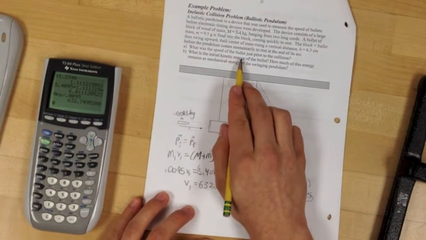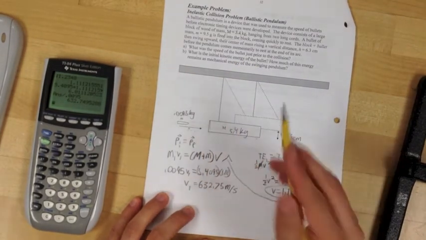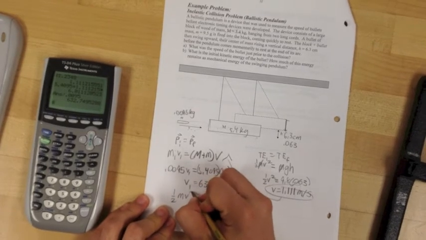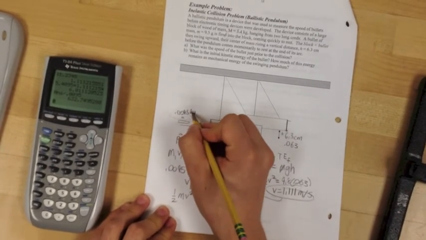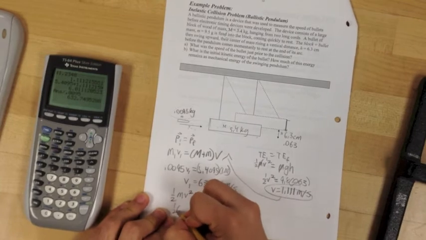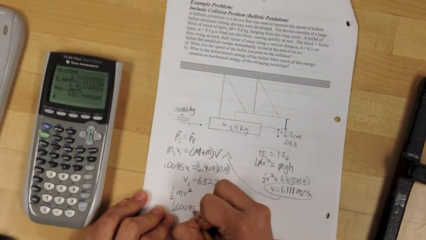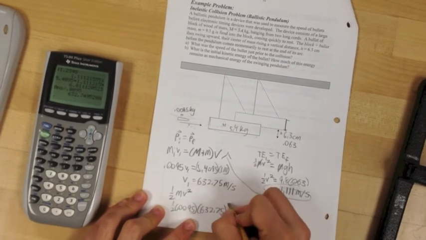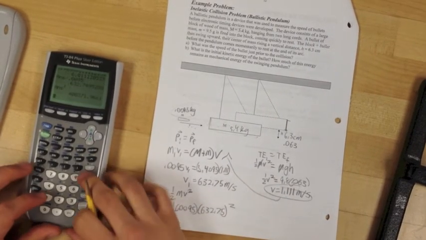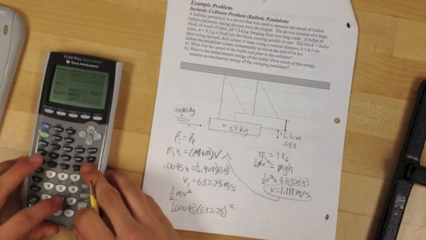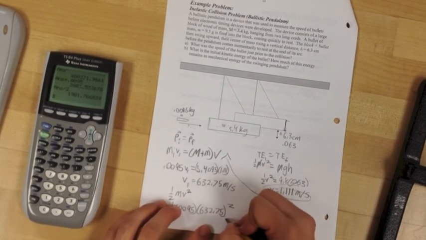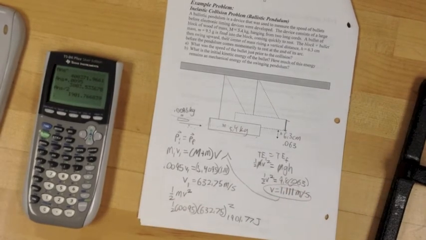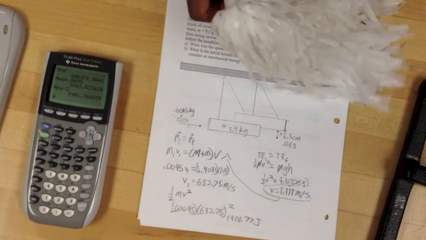Part B asks for the initial kinetic energy of the bullet. So, all you have to do is 1/2 mv squared, m being your mass of this bullet, 1/2 times 0.0095, v being what you just solved for, 632.75 squared, and your calculation comes out to something like 1901.77 joules.